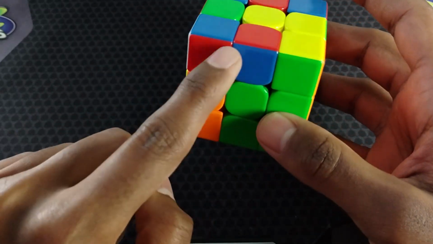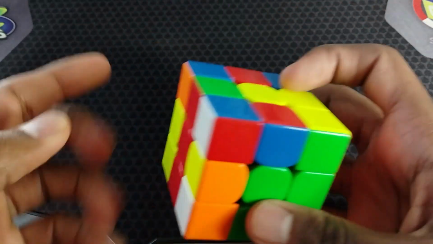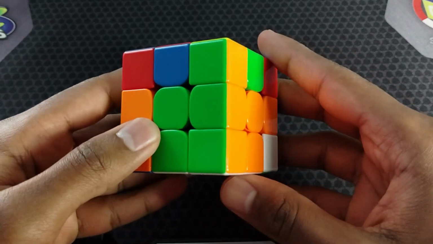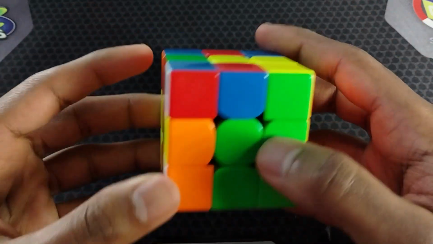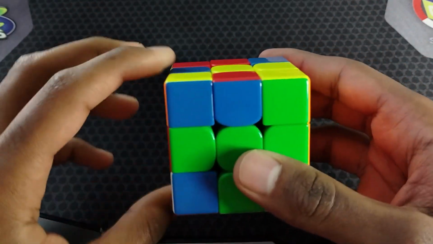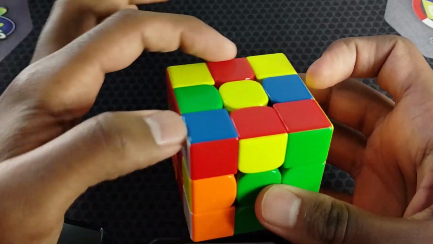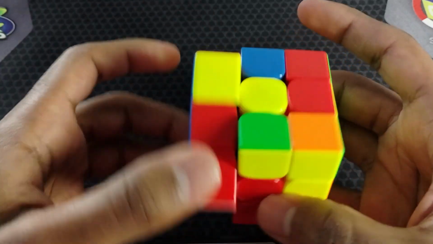So ideally you don't want to do something like this where you solve a pair and then solve the diagonally opposite pair. That's not a good habit, but in this case it's fine. So the way I would solve this pair is hide the corner, move the edge over and unhide it, and now it's just a 3-move insert, very simple.